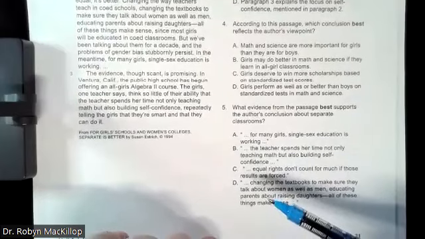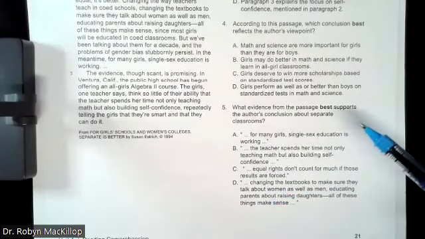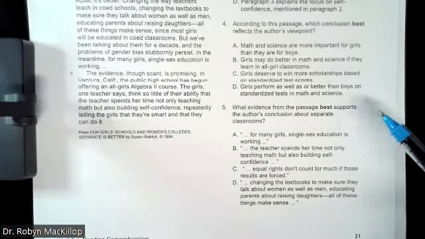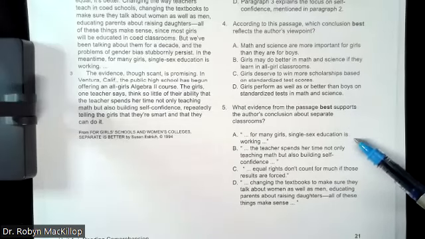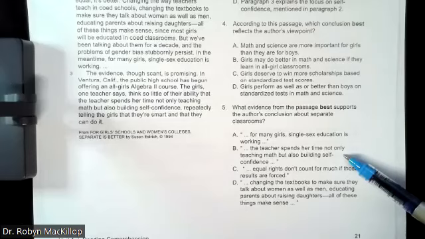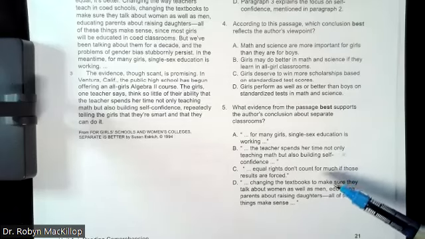And then last one, what evidence from the passage best supports the author's conclusion about separate classrooms? For many girls, single-sex education is working. That is a good one. Let's leave that as a maybe. The teacher spends her time not only teaching math, but also building self-confidence. They mentioned it, but let's wait on that one.